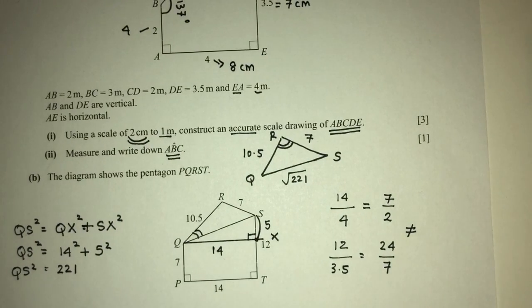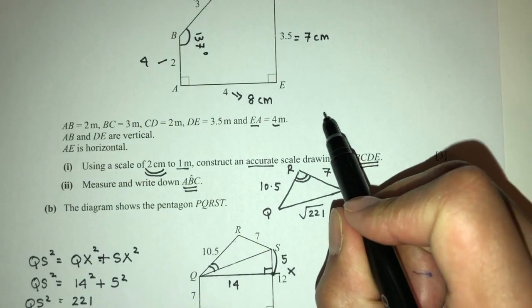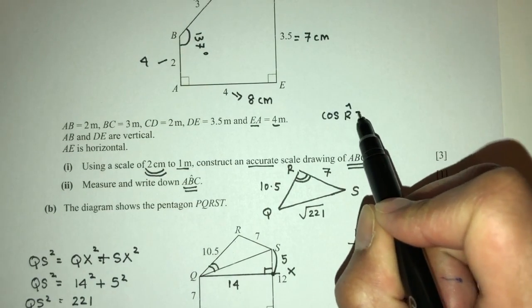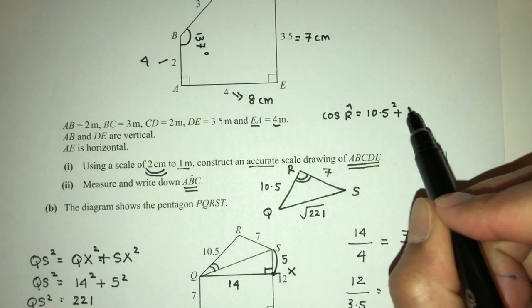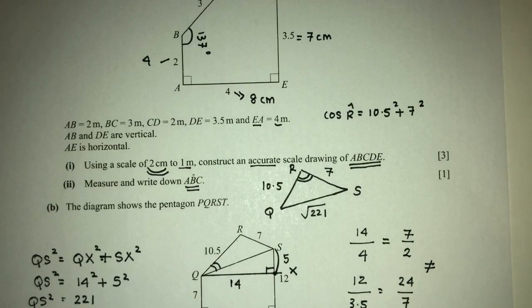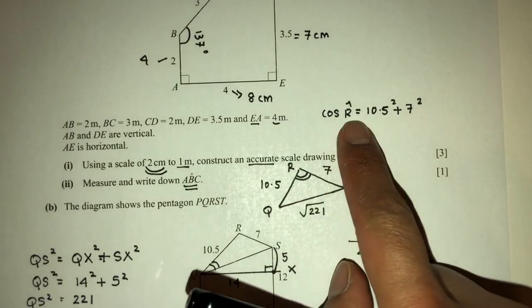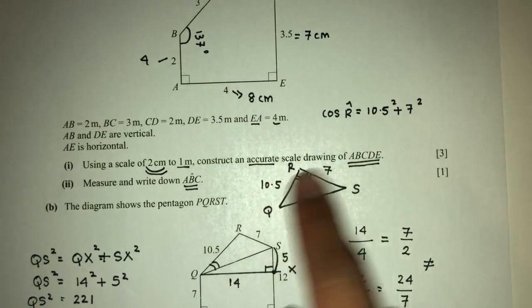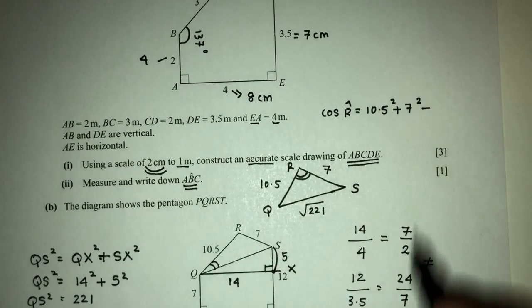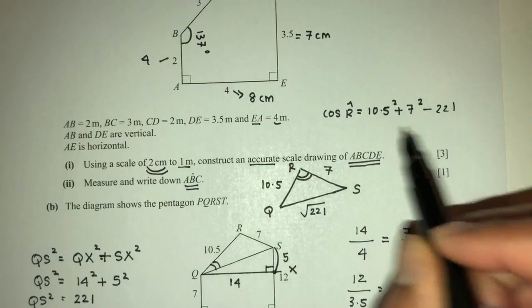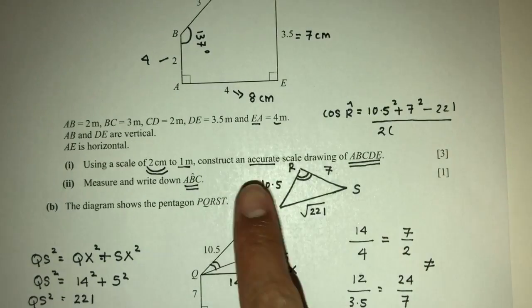Now, if you know all three sides of the triangle, we can use the cosine rule to find this angle. The formula is: cosine of the angle R is equal to the sum of the squares of the 2 sides, minus the square of the opposite side, which is 221, divided by 2 times the 2 sides.